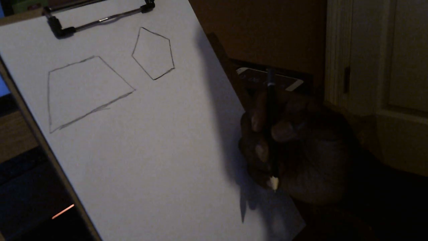The next one is a hexagon, and your hexagon is six sides, with a line up there. And this one's a little bit tricky. You are somewhat making a triangle, but it's not really a triangle. It's like a mixture of a triangle and a square.